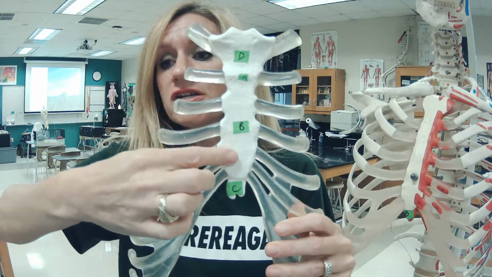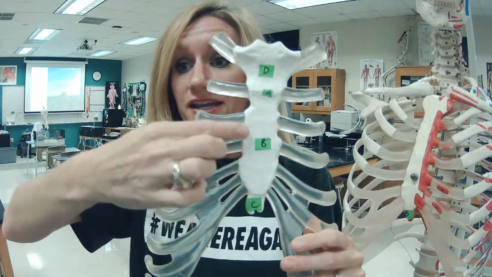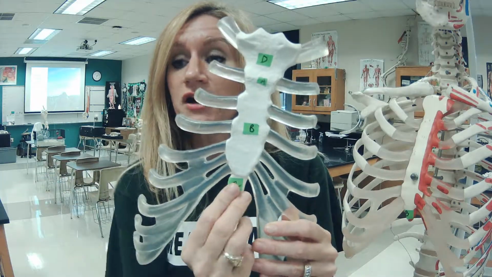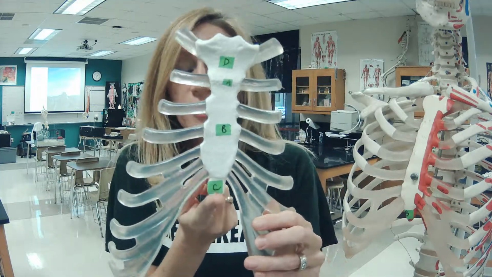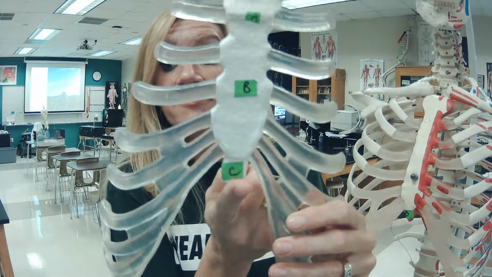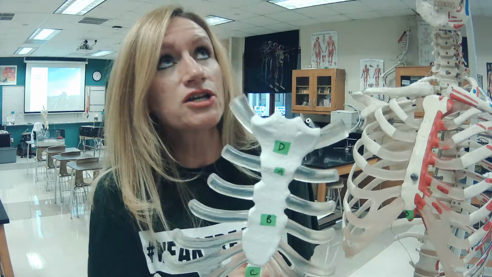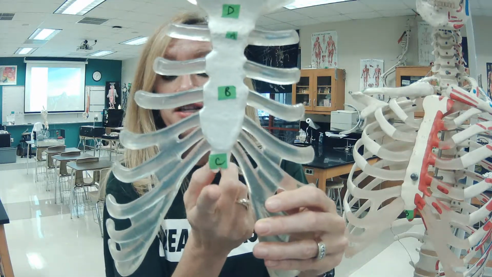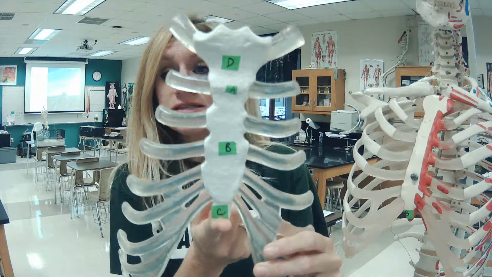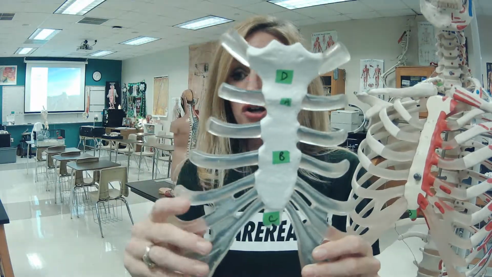And then this section at B is your body of the sternum, and then the tip of it, for the attachment of abdominal muscles, is your xiphoid process, okay? Notice that these structures are cartilages.